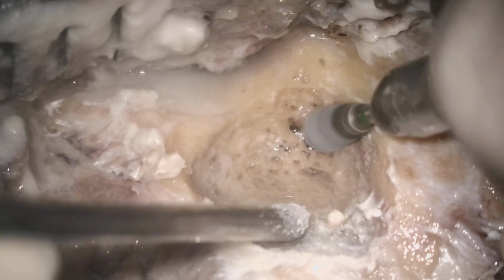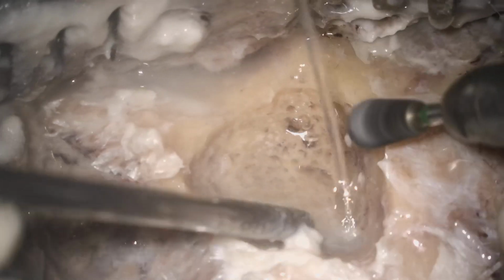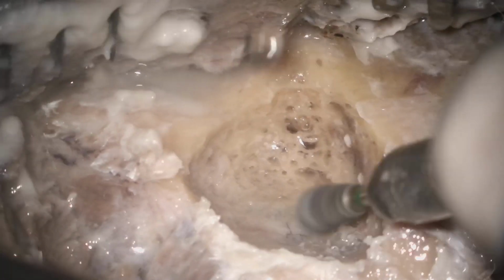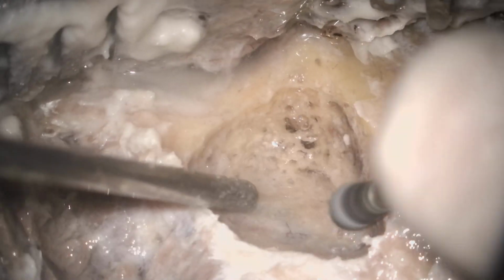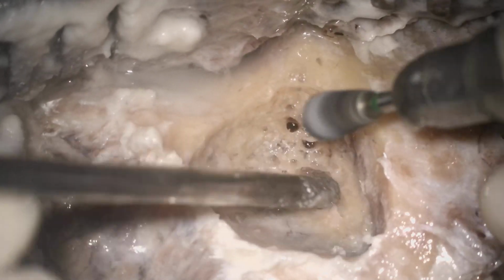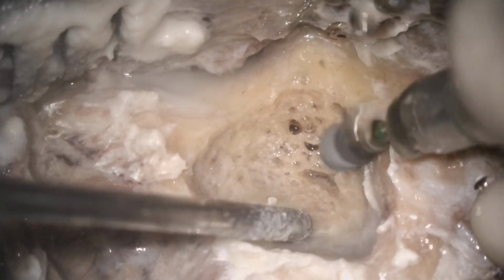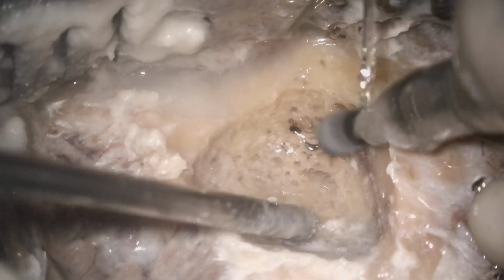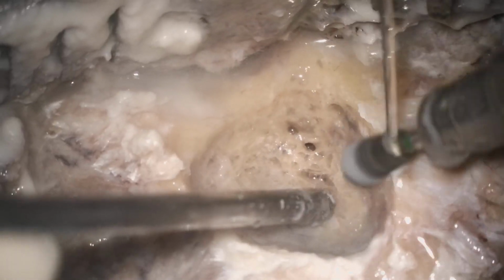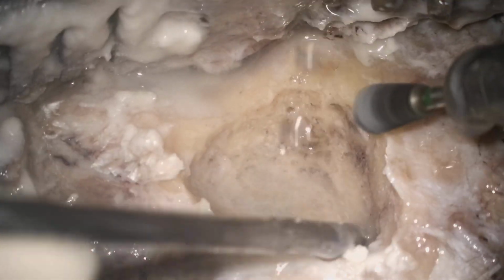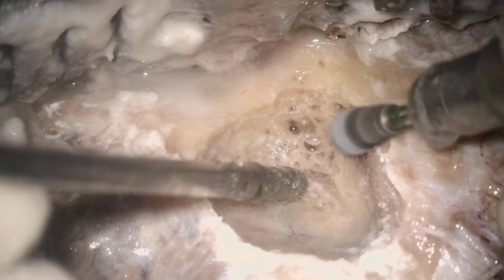So this is where we are getting the tegmen. I am going by dissecting the important landmarks. We have already identified the sigmoid sinus. This is the sinodural angle that is coming. So this will be the tegmen. So this is the tegmen. Okay, you can visualize some blood vessels over there.